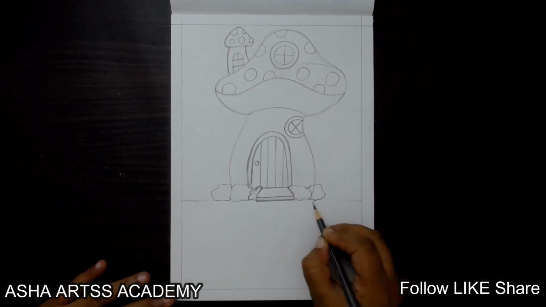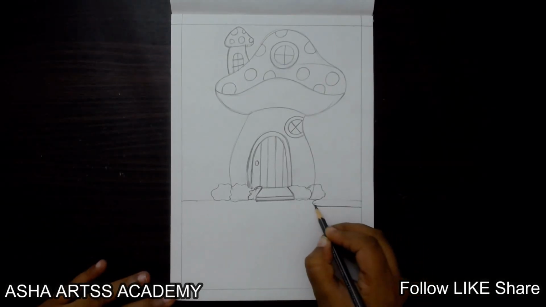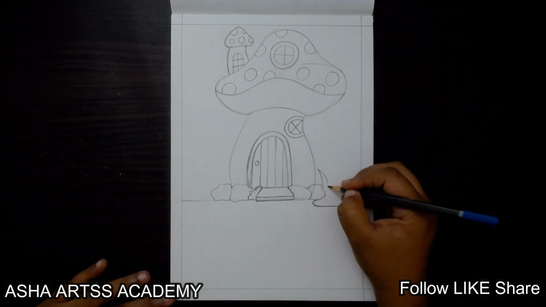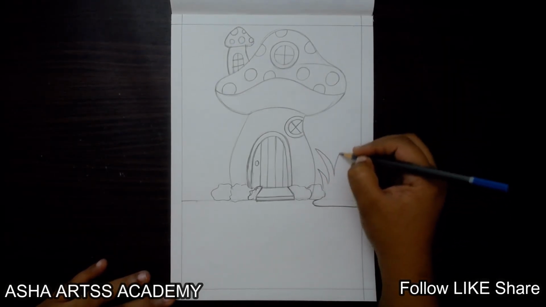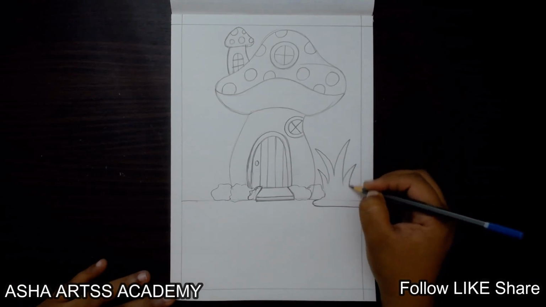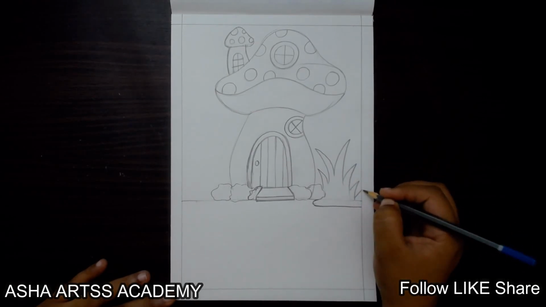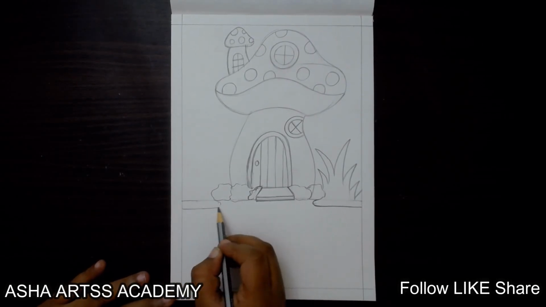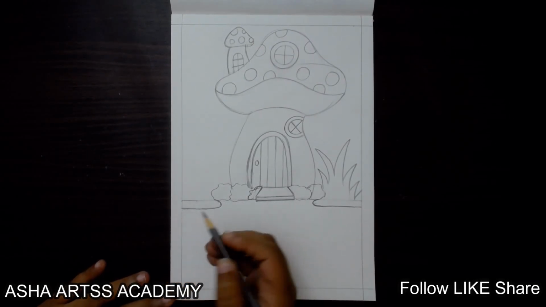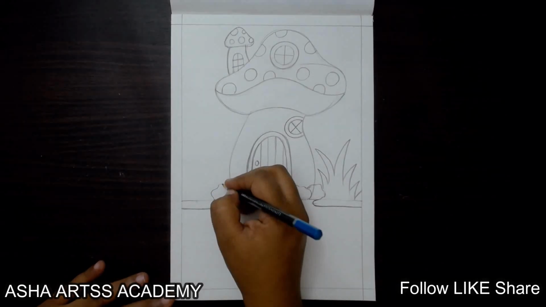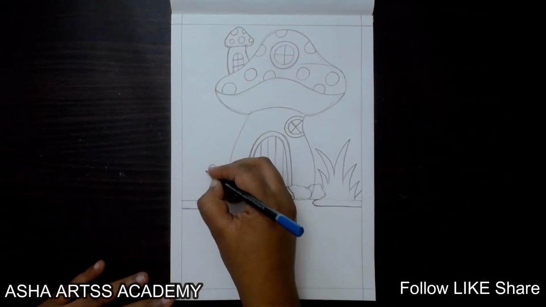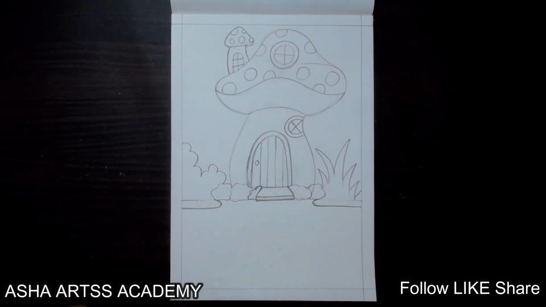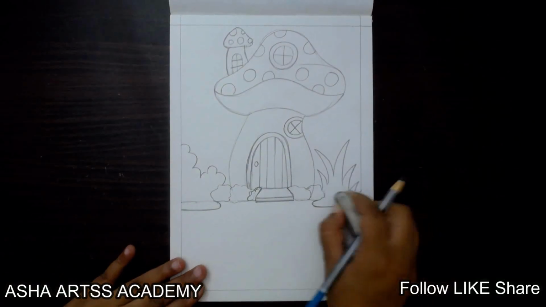Let's make some grass now. 1, 2, 3, 4 and 5, 6. Sixth one you can put it till the border. Here we will make some bushes. One side will make some bushes. For bushes you will add curves. 1, 2, 3, 4, 5 and 6. That's it. Then you can erase the line.